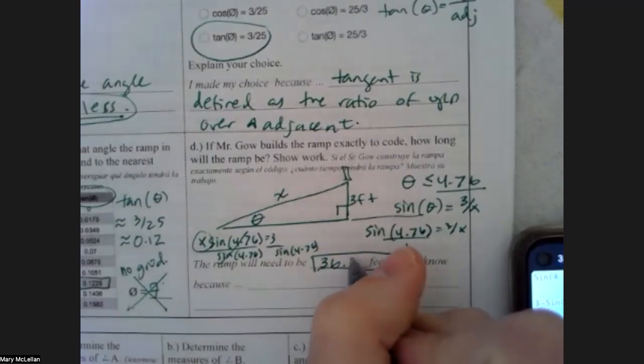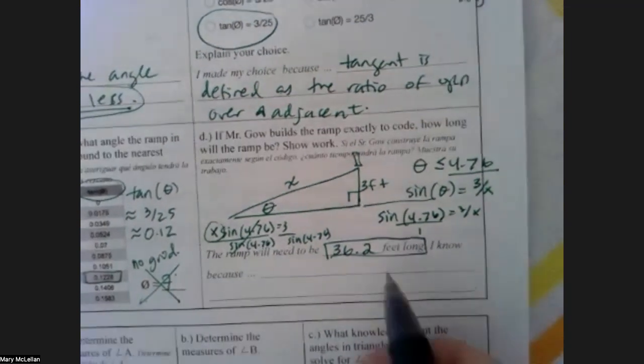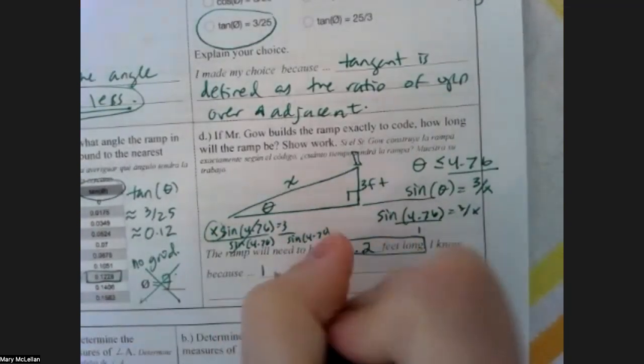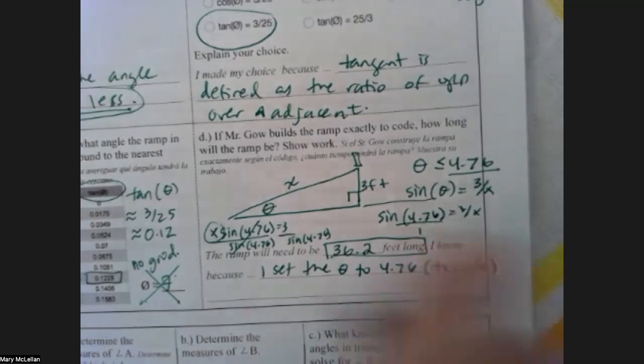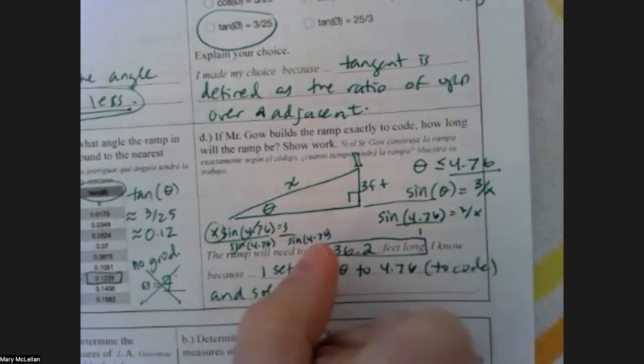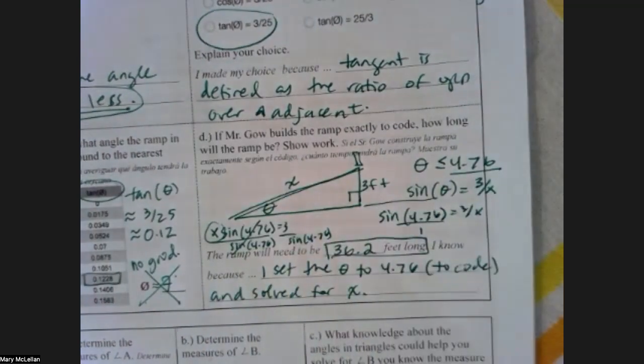Really, I should say 36 point, about 2. It was 36.15, and I don't think we can measure feet to much more exactness than a tenth. Anyway, I know because I set the angle to 4.76 to code and solved for X. My ramp needs to be that long.